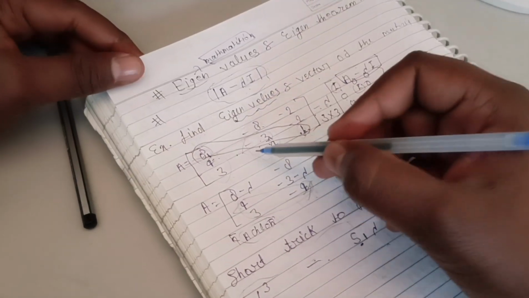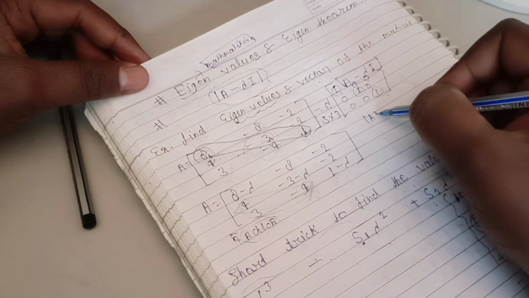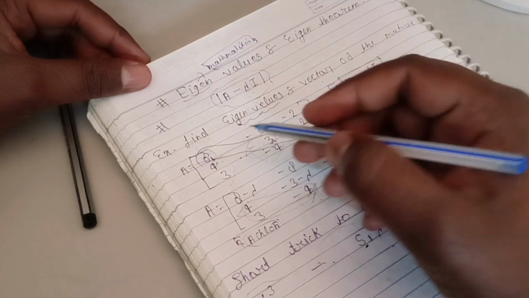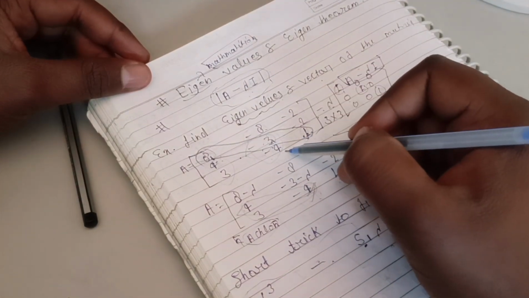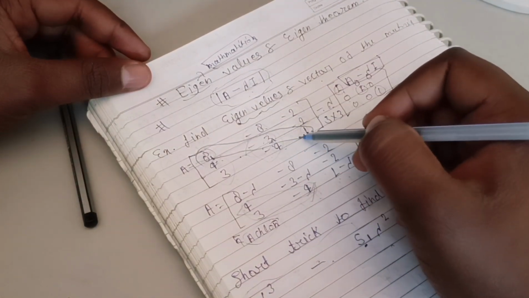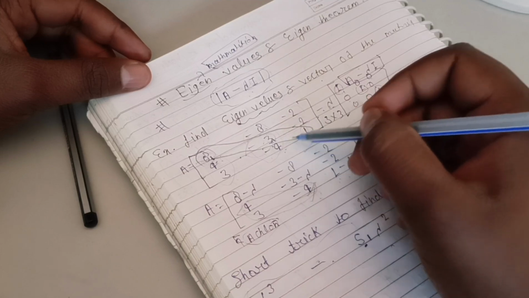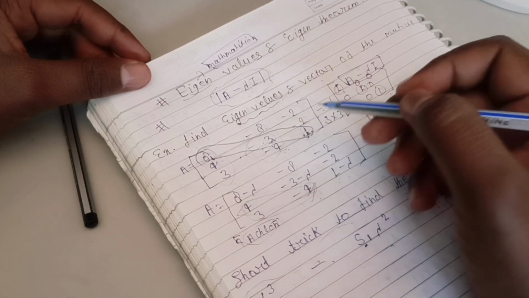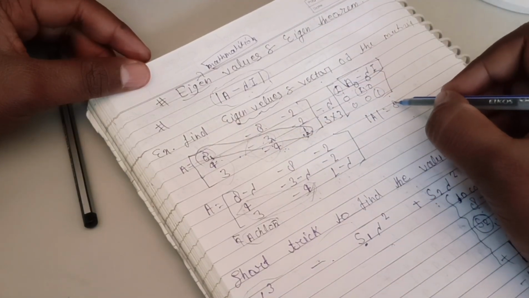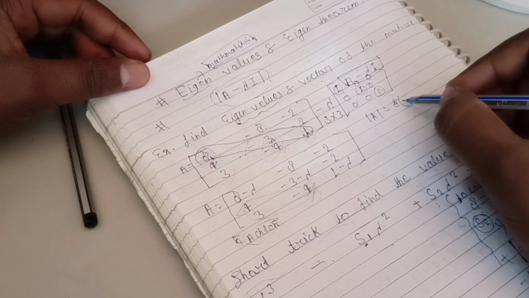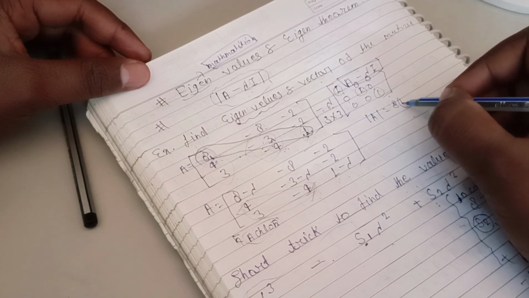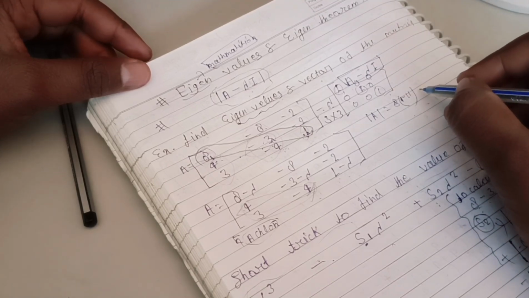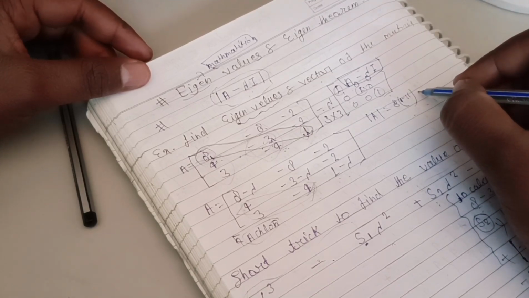For the determinant of A, we expand with respect to 8, then the minor with entries minus 3, minus 8, minus 3, minus 8, minus 11, minus 8.